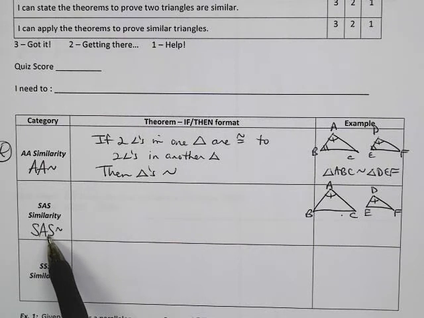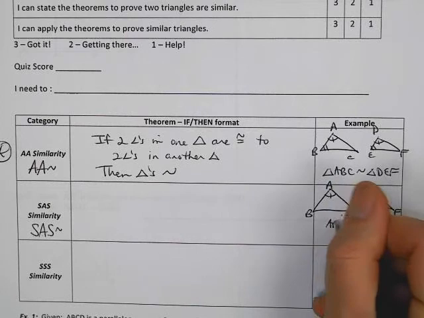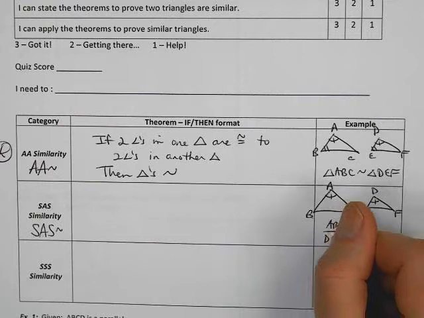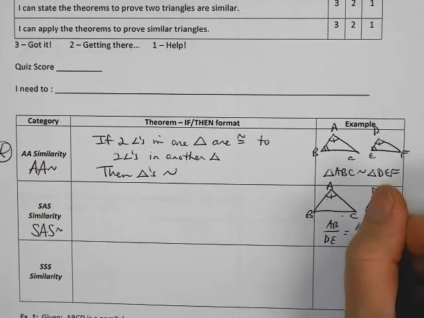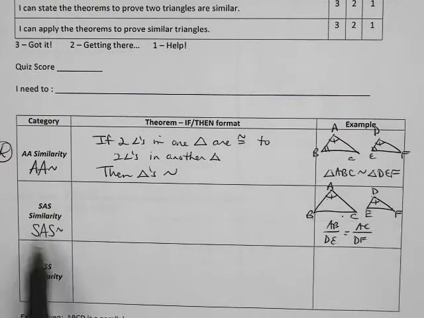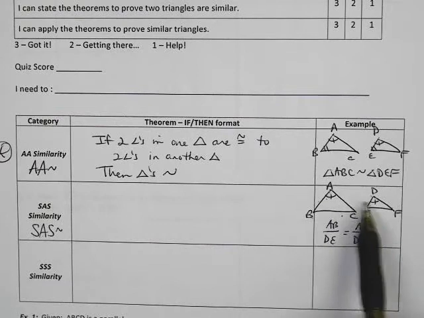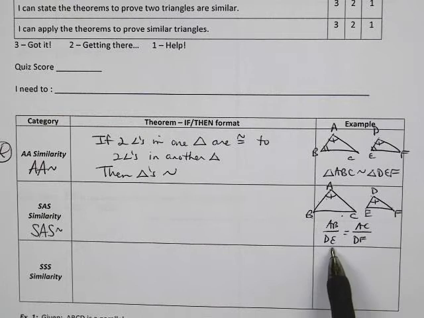So we want sides to be proportional, and we're talking about the sides surrounding the angle. So if this is my angle, the one side is AB. AB would have to correspond to DE. And on the other side of the angle is AC, and that would have to correspond to DF. So notice the sides here have nothing to do with the congruence, but the ratio of the sides surrounding the angles must be proportional.